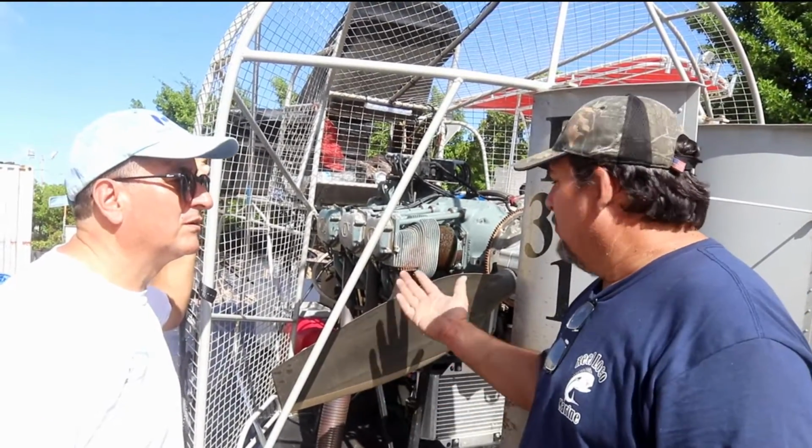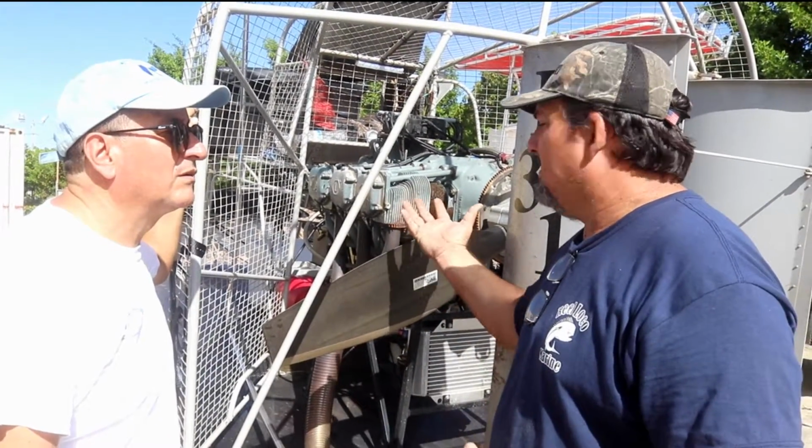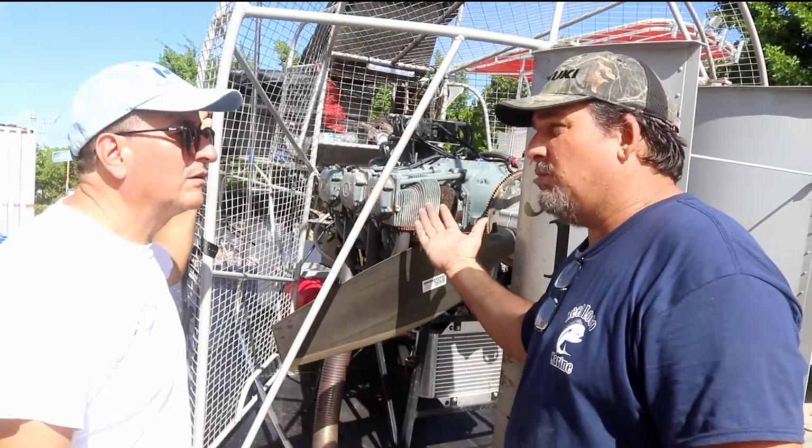Of course. And I learned something new with Glenn's airboat: these really only take 9 quarts. I put in 12 because that's what it says.